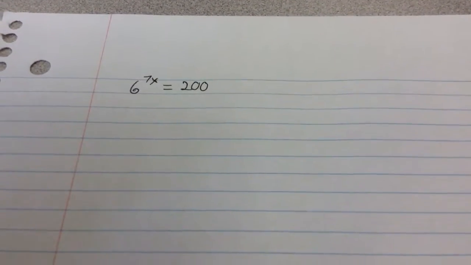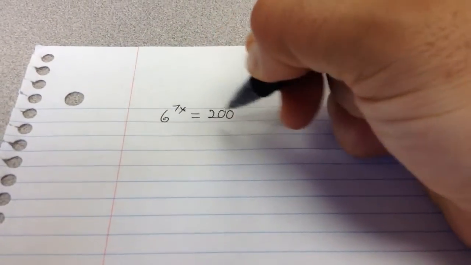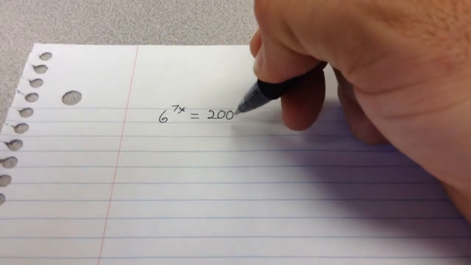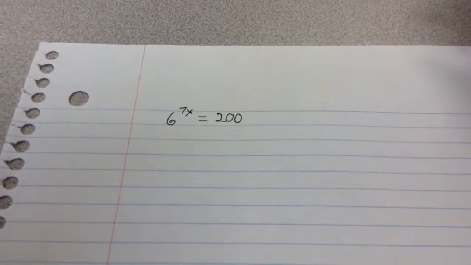Okay, so now what we're going to do is look at some problems that do not have the same base on both sides like we looked at earlier, or ones that you cannot write as the same base on both sides. For instance, like 6 to the 7x power equals 200. Notice that you can't take 200 and rewrite it as the same base as 6 over here. And you can't take 6 and make it any lower base as well.